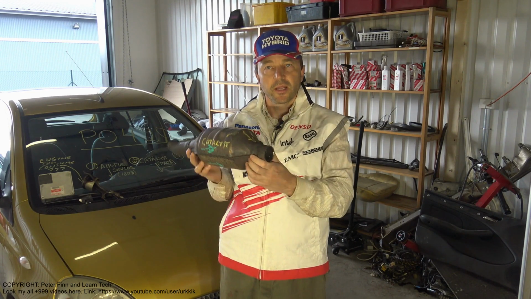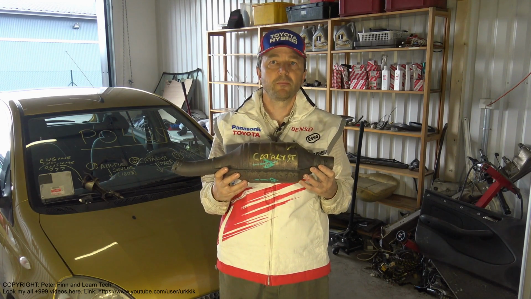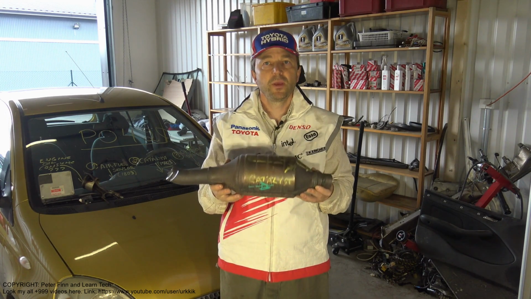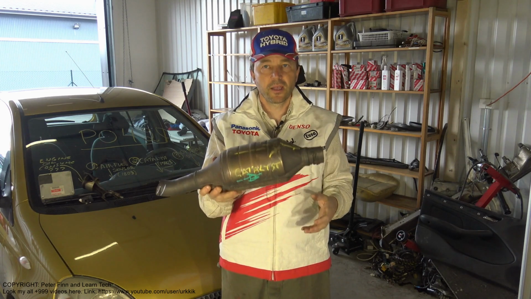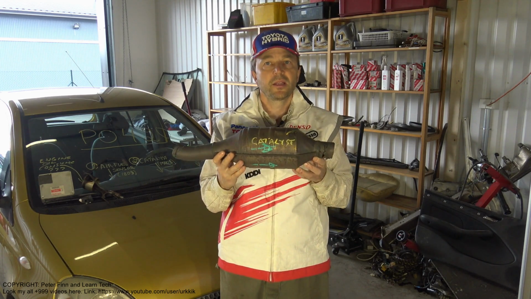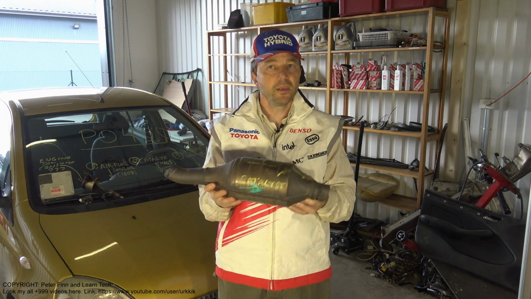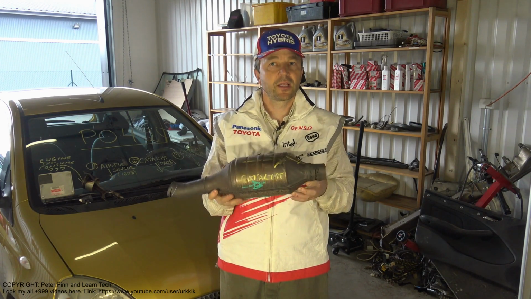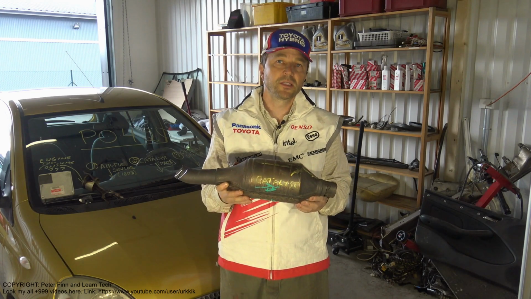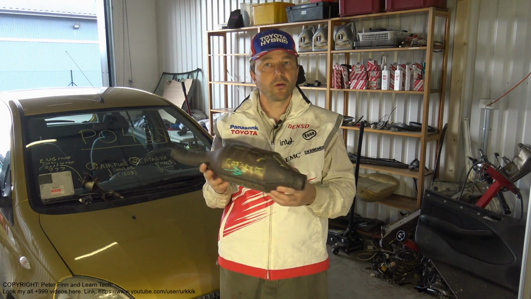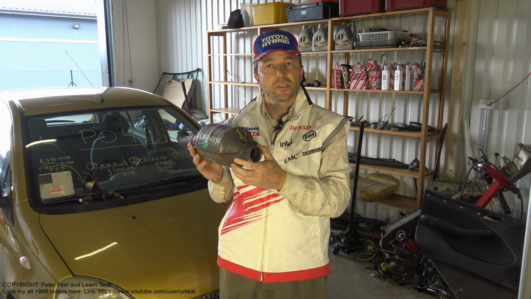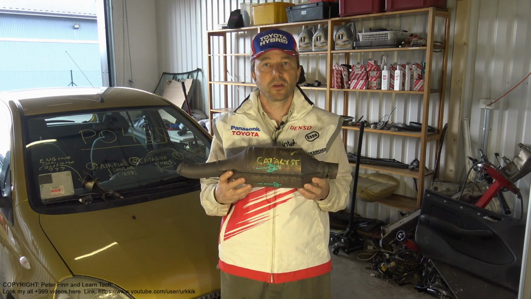This is actually a really interesting part, because a used part like the one I have in my hand is also possible to sell to some people, even though this is scrap and totally full of engine oil. Oil normally destroys the catalytic converter.